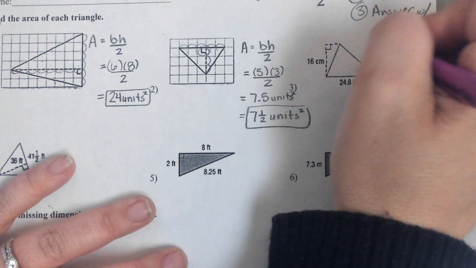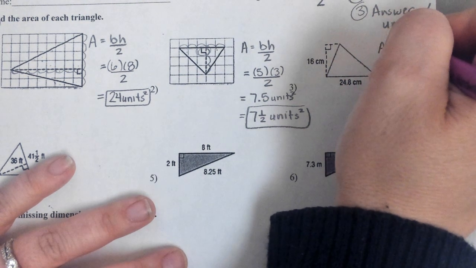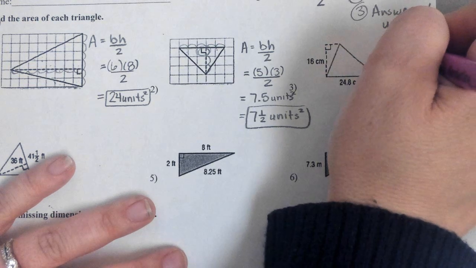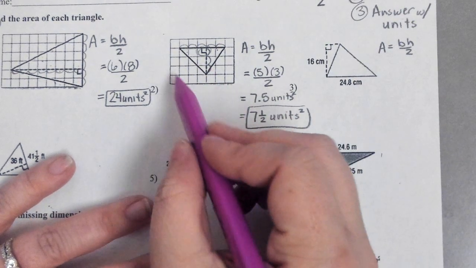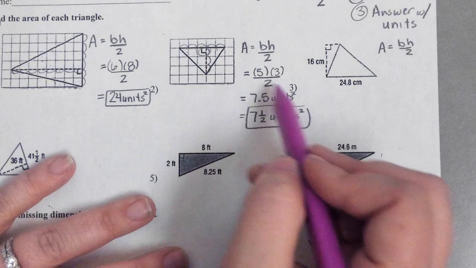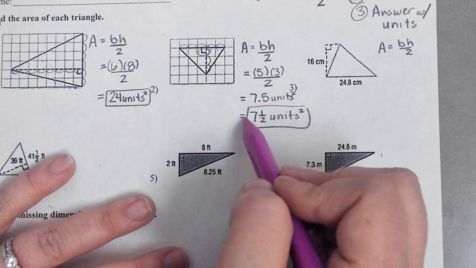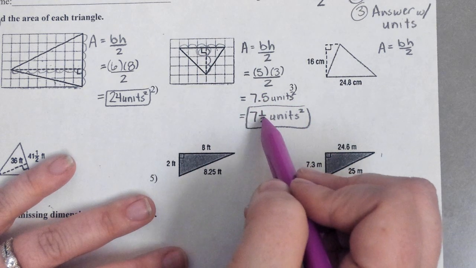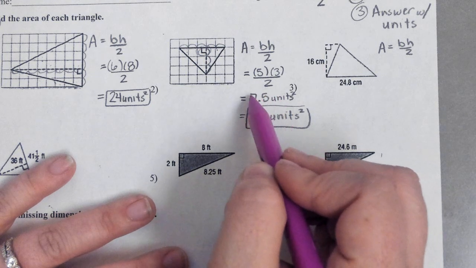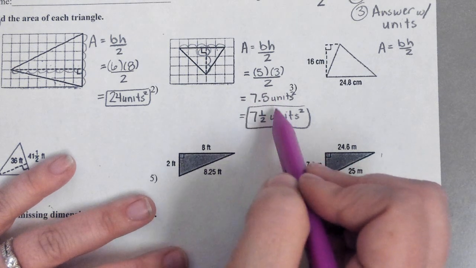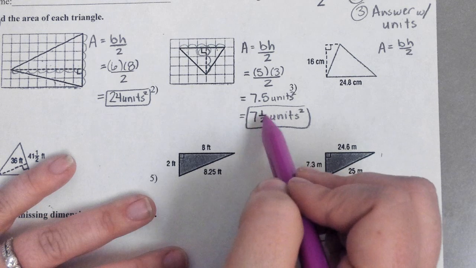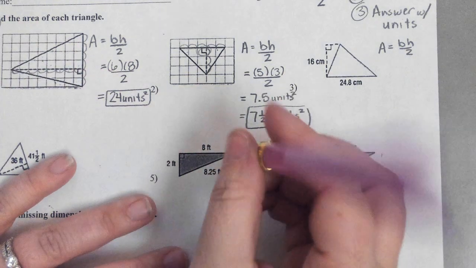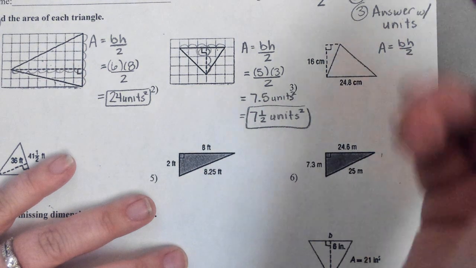On the next one, it's a triangle. So again, I'm going to write A equals BH divided by 2. Just a reminder, going back to this one, if the problem does not have decimals, I don't want to see a decimal in your answer. My advanced students, that's why we're changing it to 7.5. My regular students, I'll take this for now. But remember, eventually your math teachers are going to require you to do fractions when there aren't decimals involved in the problem. All right, so let's look at this next one.